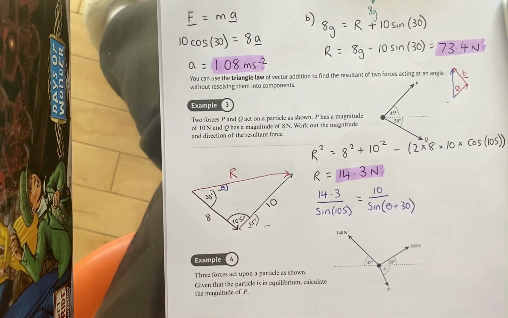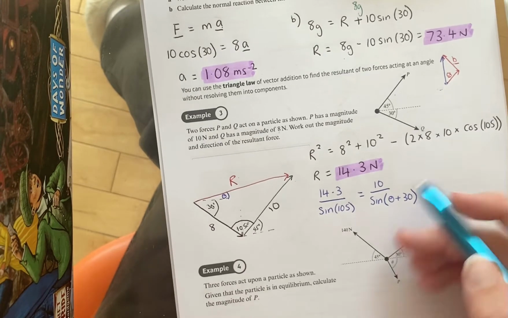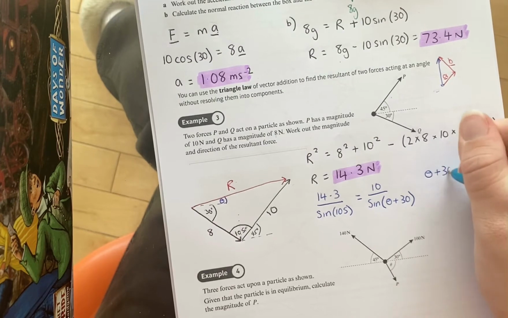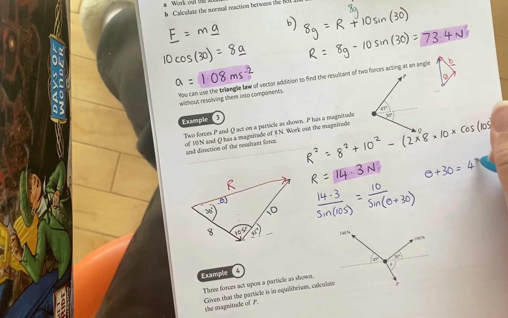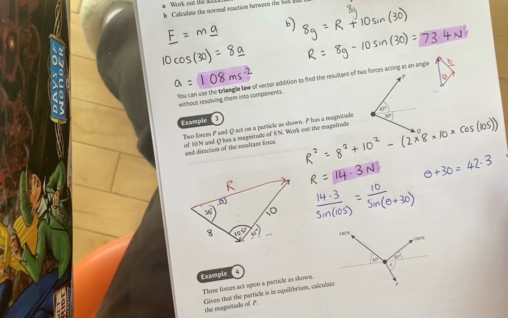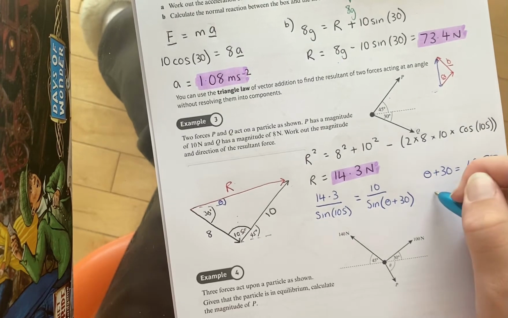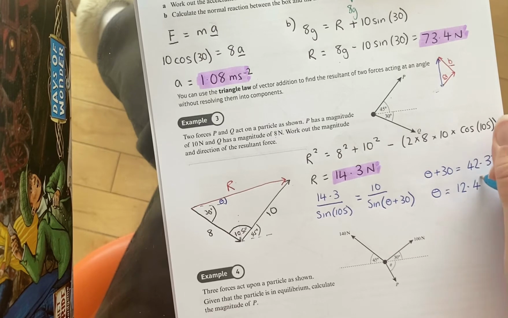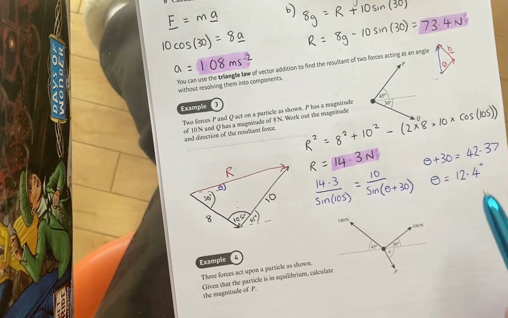And with a bit of rearranging, you can work out the angle there. So I think in the end, you get that theta plus 30 is equal to 42.3, or 37, in fact, and therefore theta will be equal to 12.4 degrees to 3 significant figures.